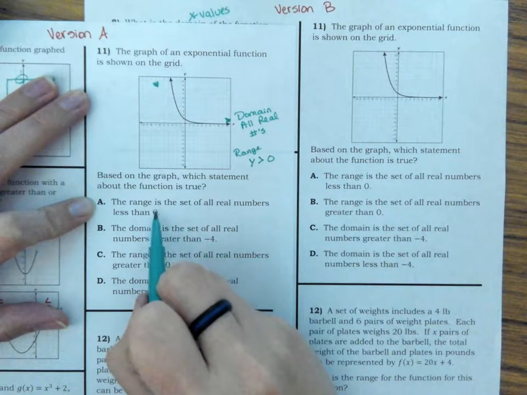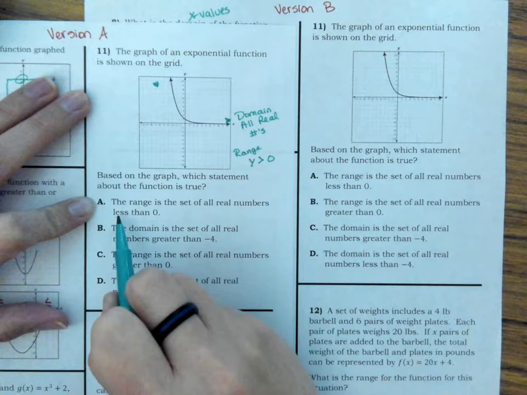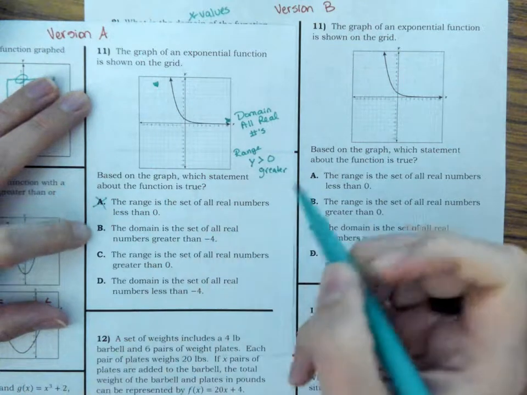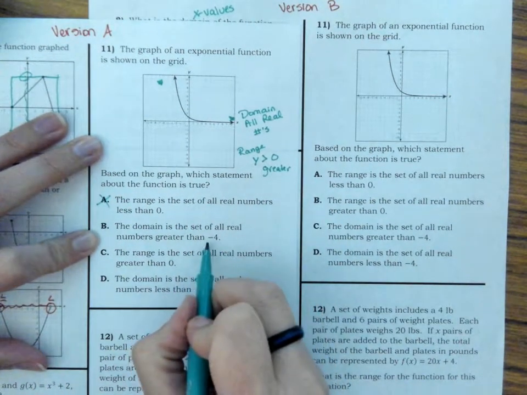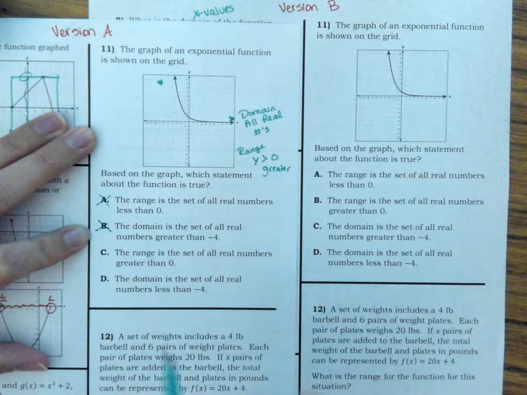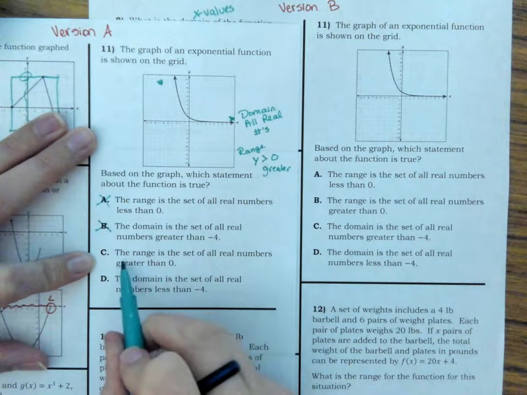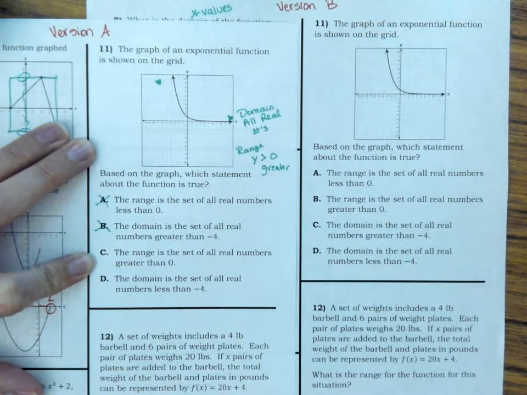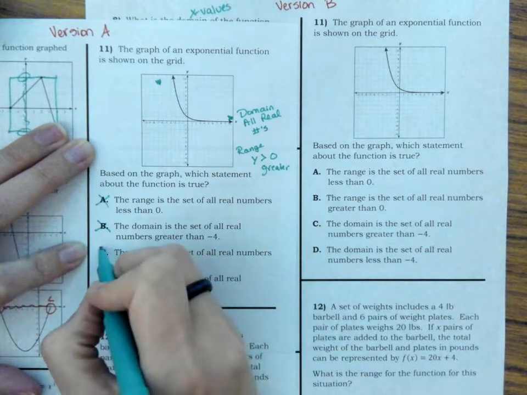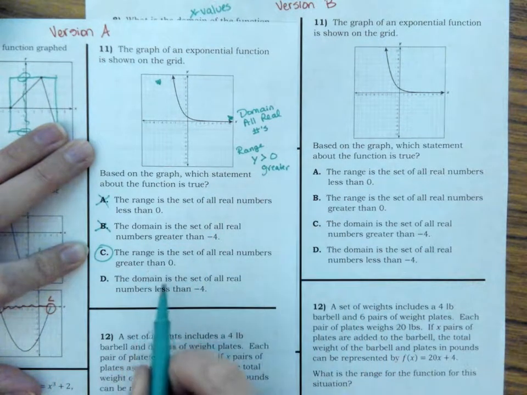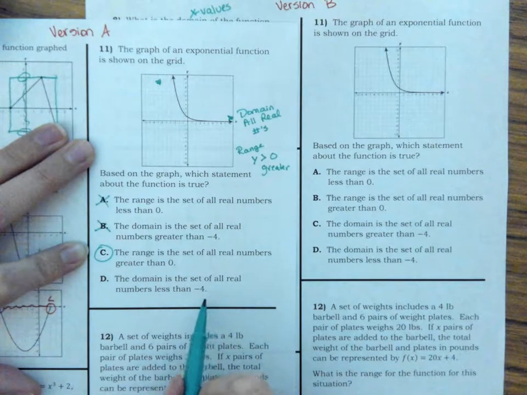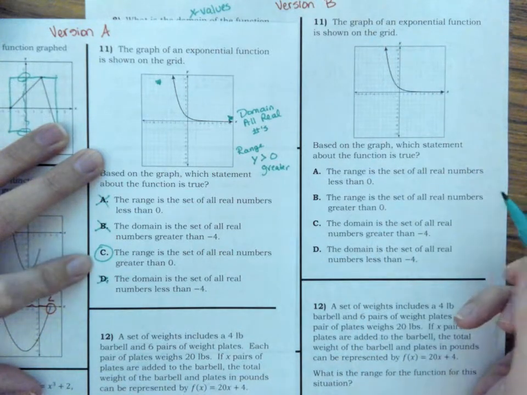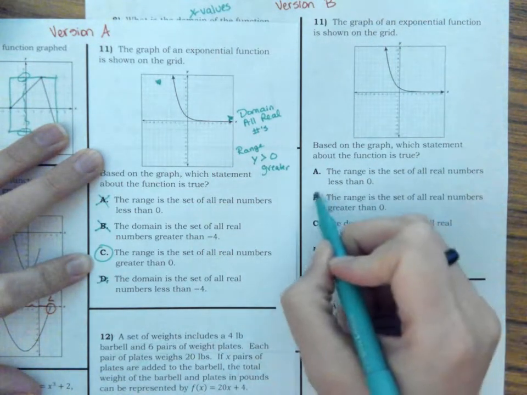And so here it says the range is the set of all real numbers less than 0. Well, that's greater. So that's out. The domain is all real numbers greater than -4, but it's just everything though. Letter C, the range is a set of all real numbers greater than 0. Excuse me. All real numbers greater than 0. That's exactly what that says. It says the domain is the set of all real numbers less than -4. Not true. So number 11 on version B, same answer, it's just in a different spot. The range is a set of all real numbers greater than 0.